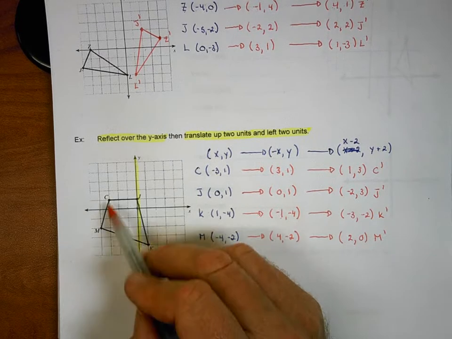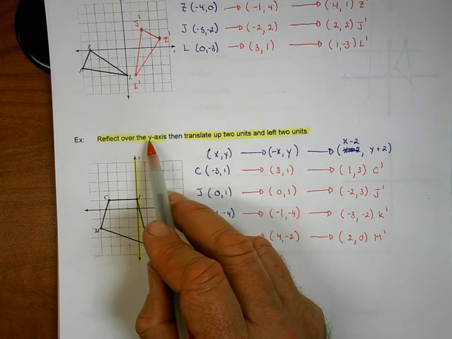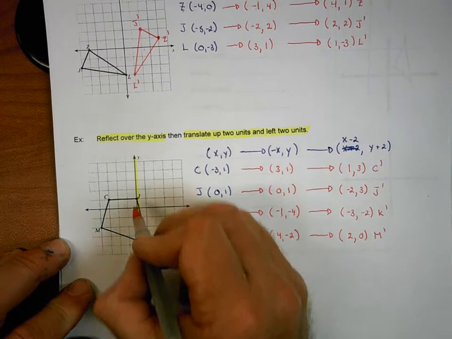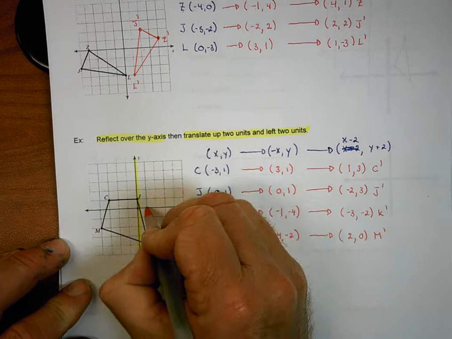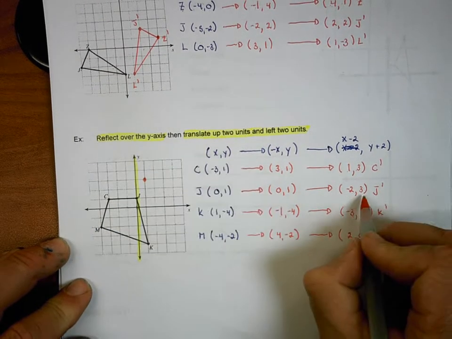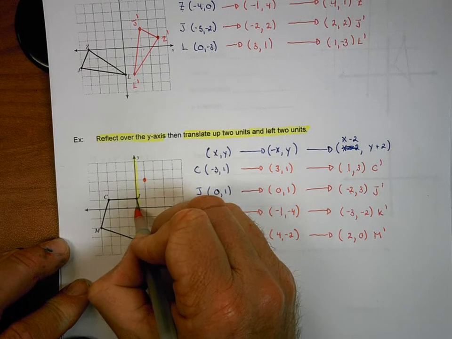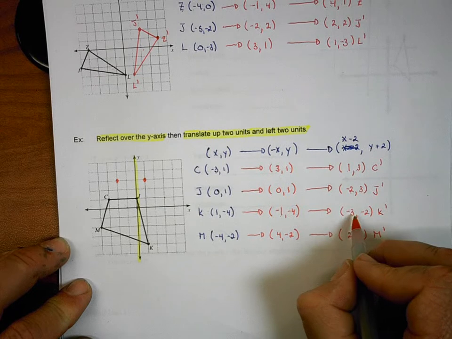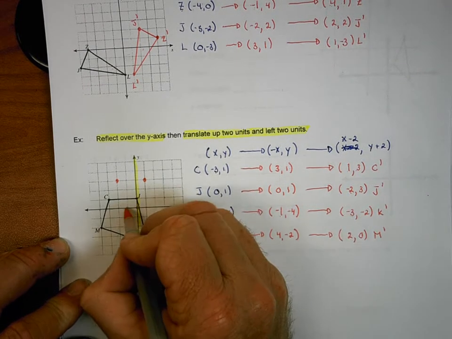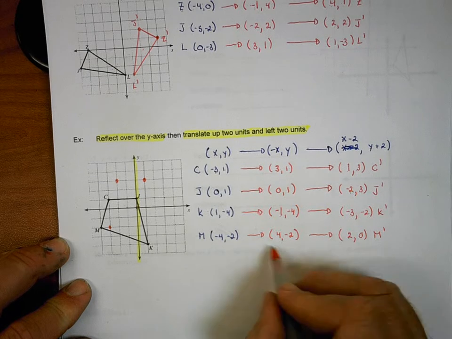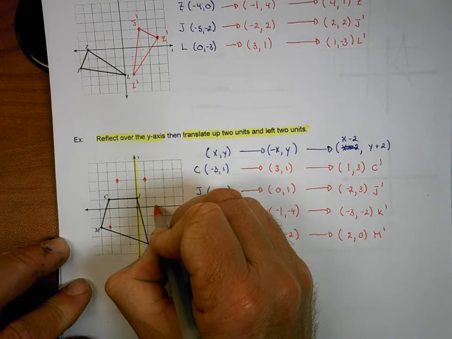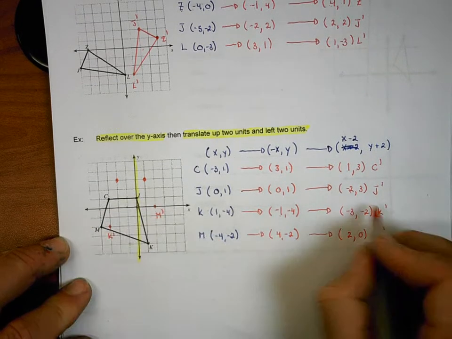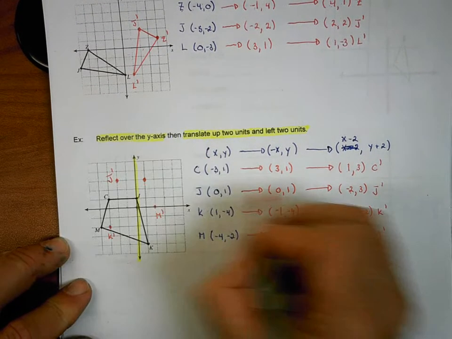Okay? So then to show my movement of reflecting over the y-axis, and then translating up 2 units and left 2 units, I would plot the points. So c prime is over 1, up 3, right there. J prime is negative 2, 3, so that would be left 2, up 3, and we're always going from the origin. K prime would be left 3, down 2, 1, 2, 3, down 2, there's K prime. And then m prime would be over 2, up 0. So this would be m prime. This point right here would be k prime. This would be j prime. And this would be c prime.